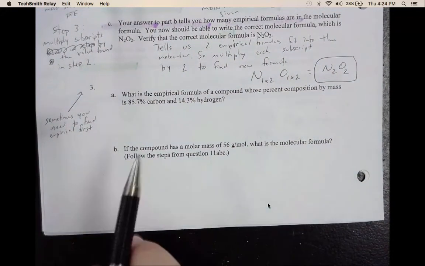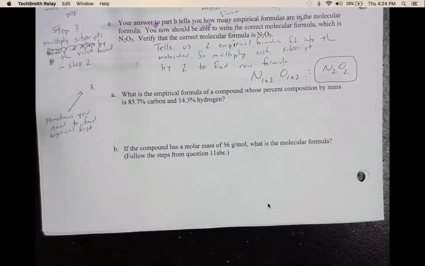Then lastly, what you need to try is question 3. Question 3 is a little different because you need to find the empirical formula in part A, and then part B asks you to find the molecular formula. So it is both parts of this chemquest combined.